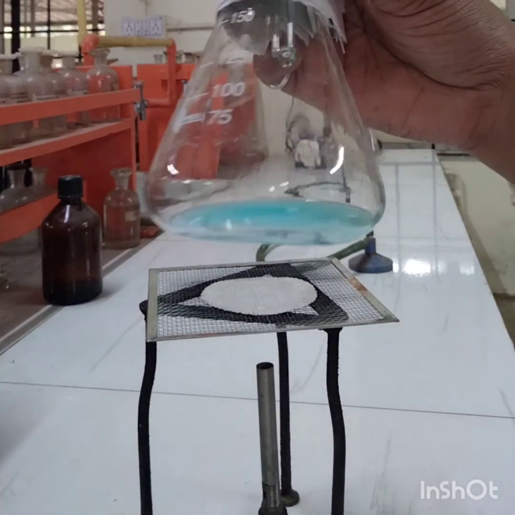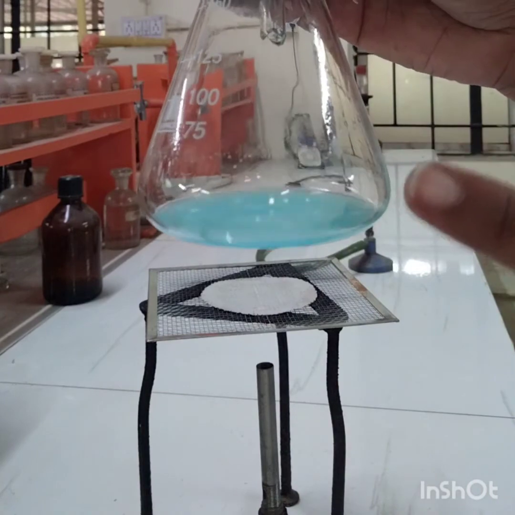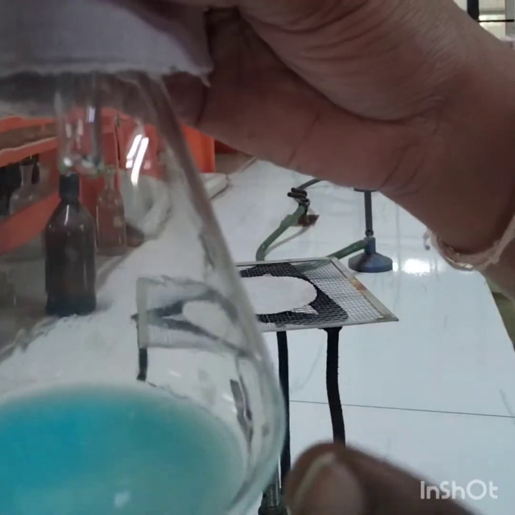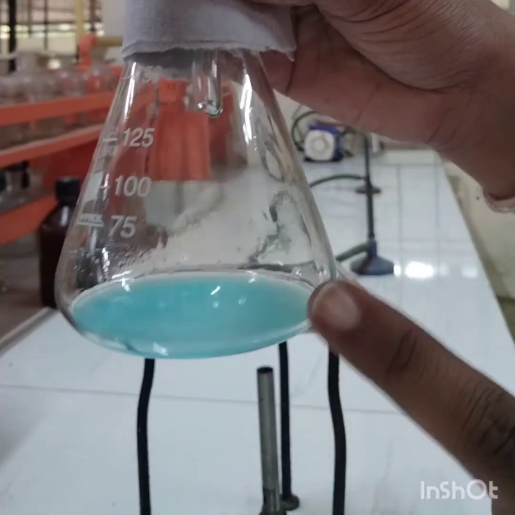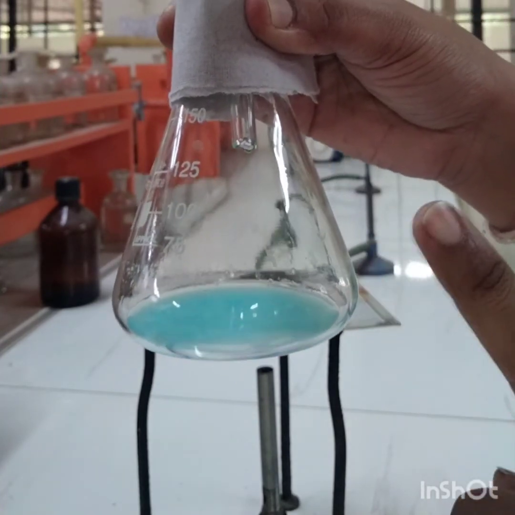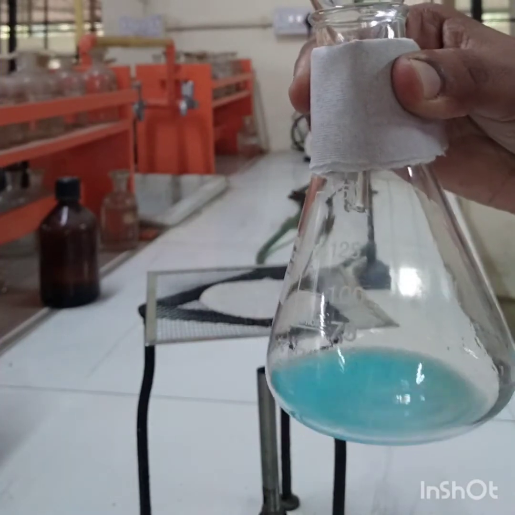The sample is dissolved completely, and you got a precipitate of metastannic acid. This is nothing but the precipitate of metastannic acid which we got in this conical flask after dissolution of the bronze alloy. Okay, now I am going to add water from here.